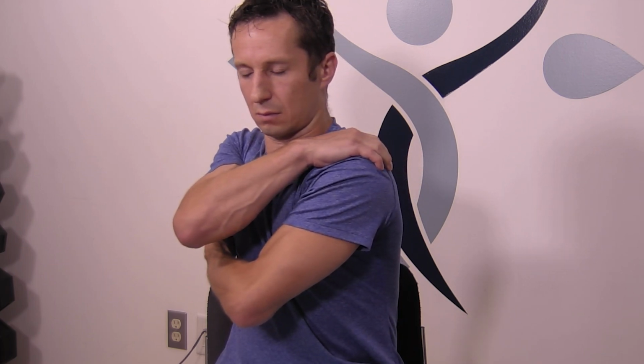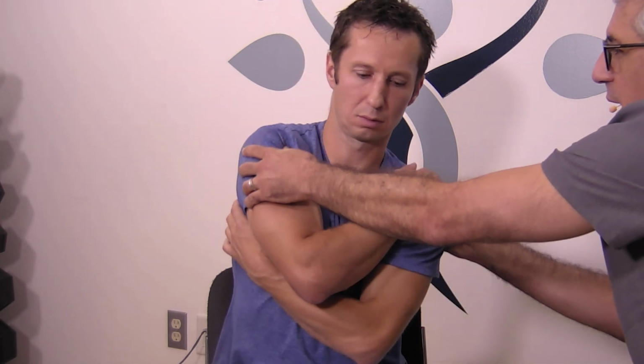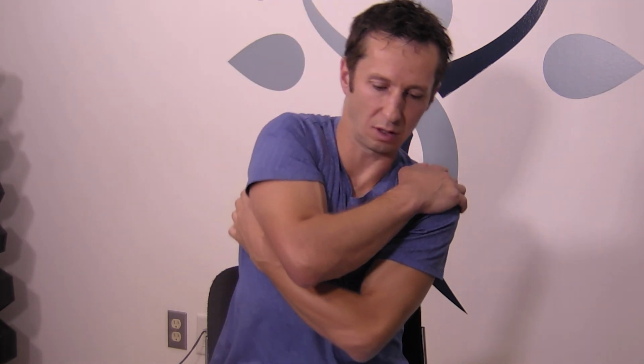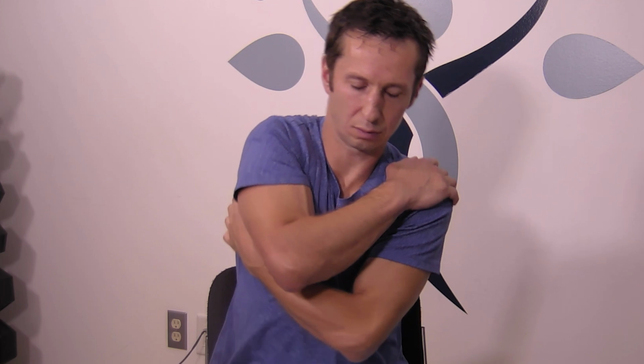Breathe out, release. Okay, and letting this wiggle back and forth to release those specific tissues that might be stuck together. Yeah, that's good. Okay. This is a very common area for restrictions to affect the arm.